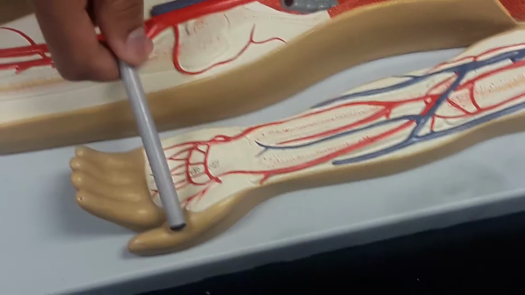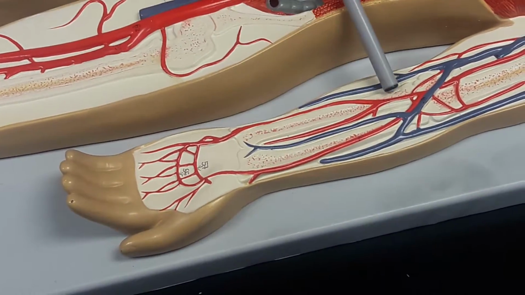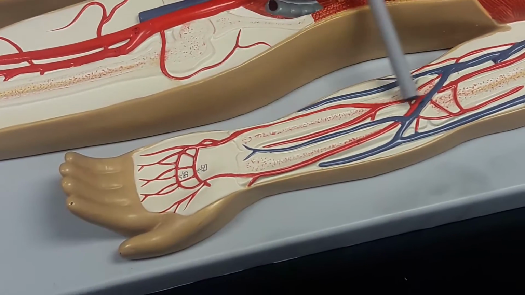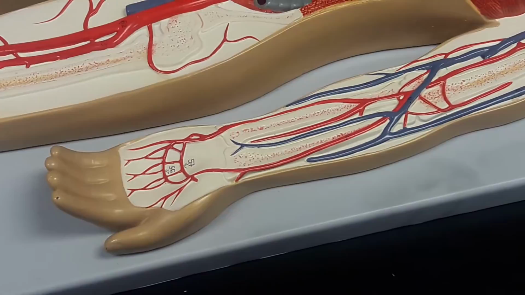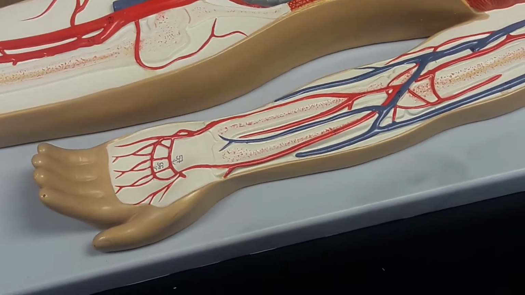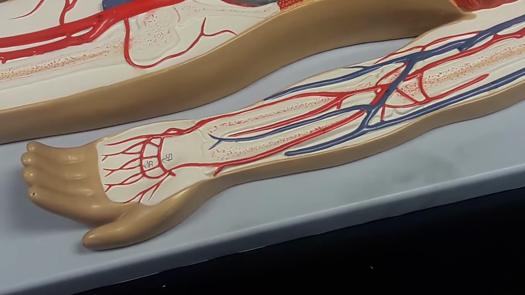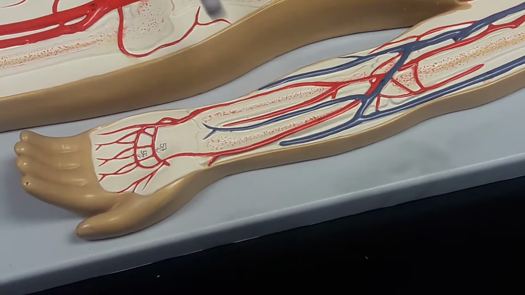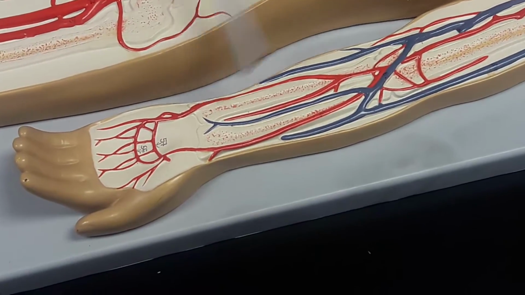So here we find on the model, the thumb side, here's our radial artery, and then we come over here, there's the ulnar artery there. The artery in between is something you don't need to know. I'm not even going to go into that one. It's called an interosseous artery. Don't worry about it, okay? You don't have to identify it. But radial and ulnar arteries, okay?